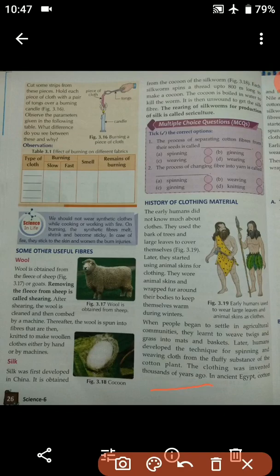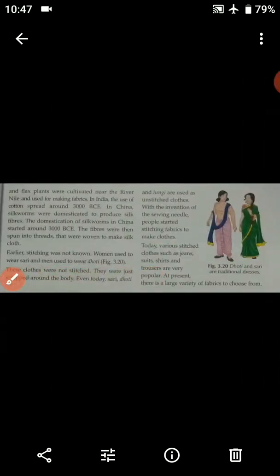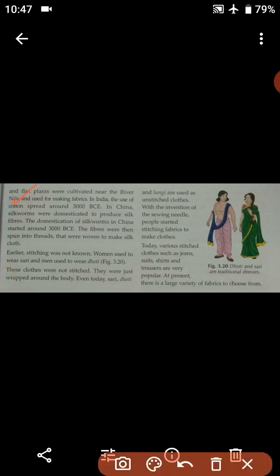Okay. In ancient Egypt, cotton and flax plants were cultivated near the river Nile and used for making fabric. So students, in ancient Egypt, the cotton and the flax plant were cultivated near the Nile river. Okay. And they were used for making different fabrics. In India, the use of cotton spread around 3000 BCE, that means before Christ era. So students, in India, the use of cotton spread about 3000 before Christ era.